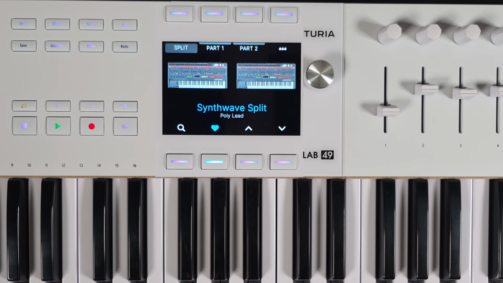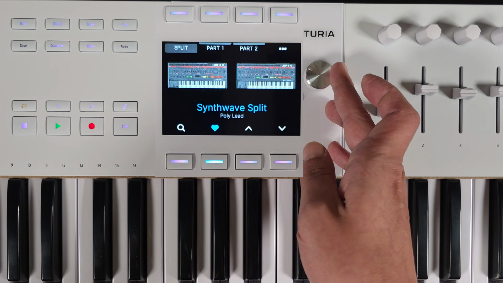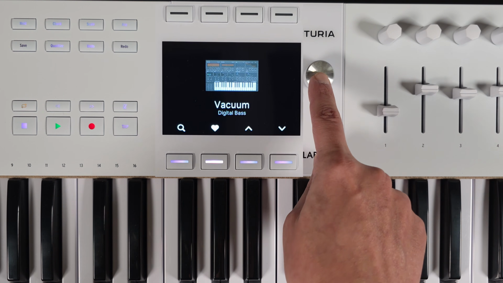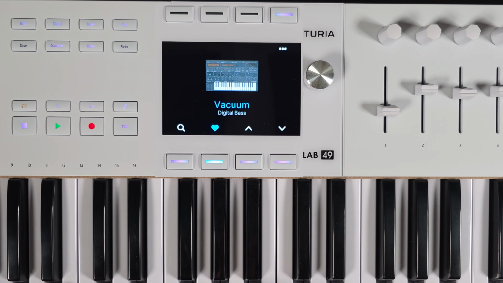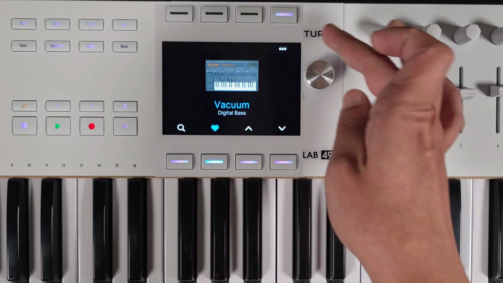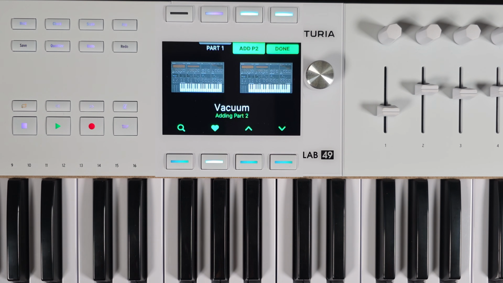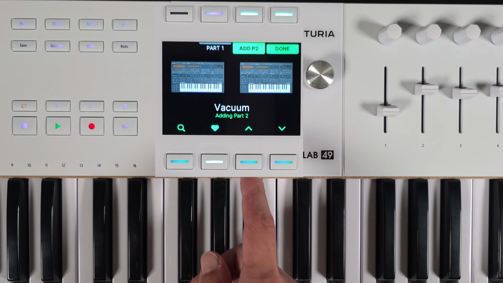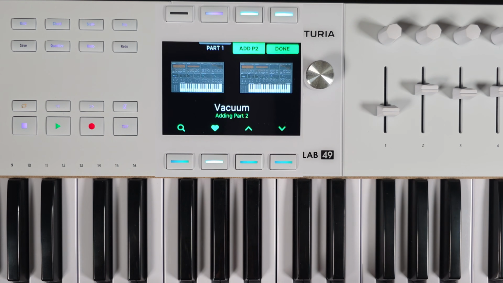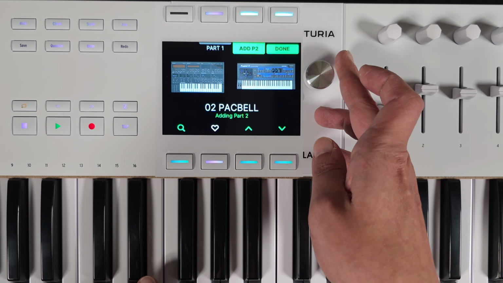Okay, so let's try to create our own custom multi-preset. And to do it, we just need to go to a single patch. I'm just gonna select one. It doesn't matter which one, just select one. And I guess it sounds like that. That's fine. Now, you need to go to the 3 dots, go there, and it says add part 2. So we need to hit on that one. When you go there, it will say part 1 and then add part 2. So this means now that we need to find a patch.